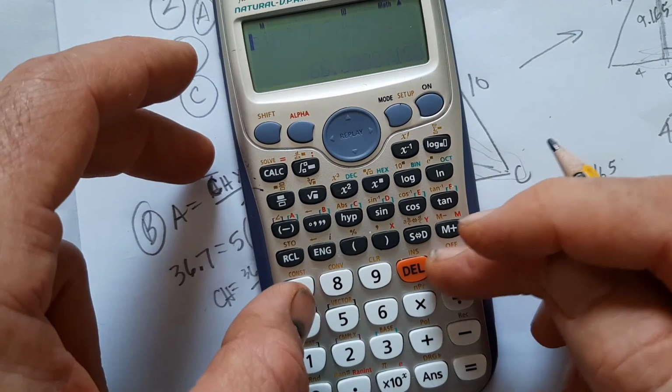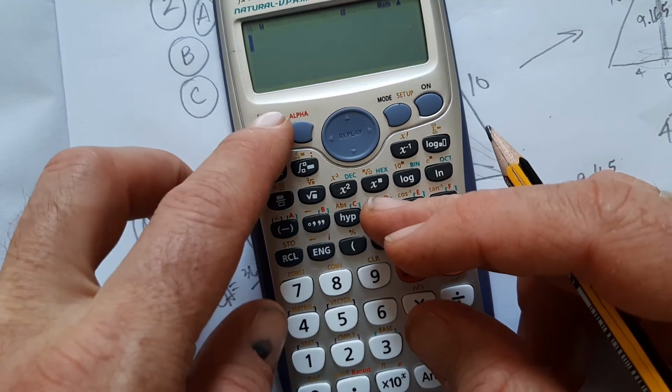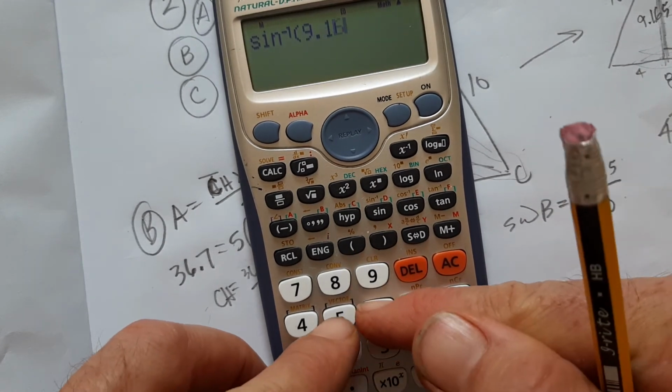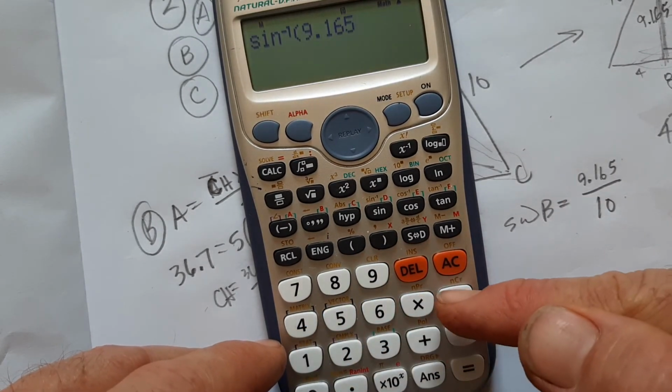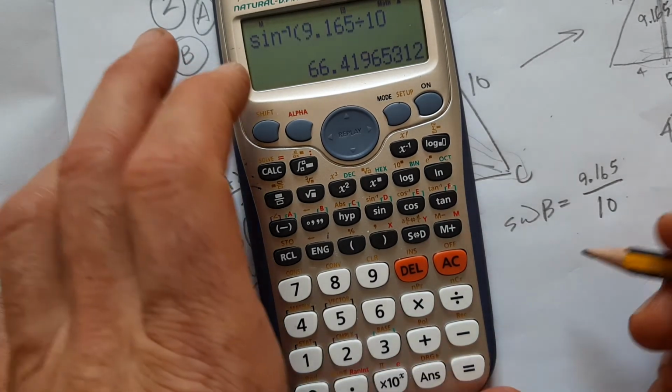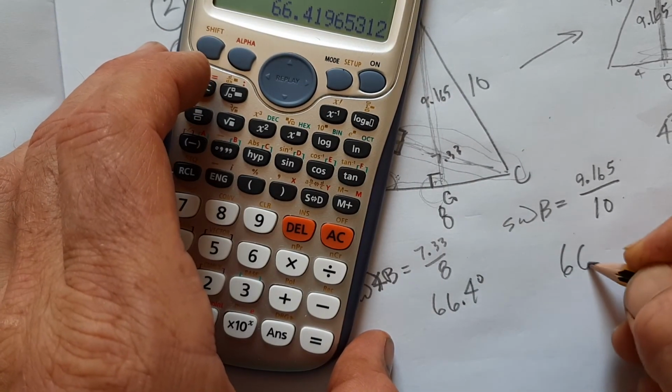And let's try it over here. Shift, sine inverse 9.165 divided by 10. 66.4. Hey, all right.